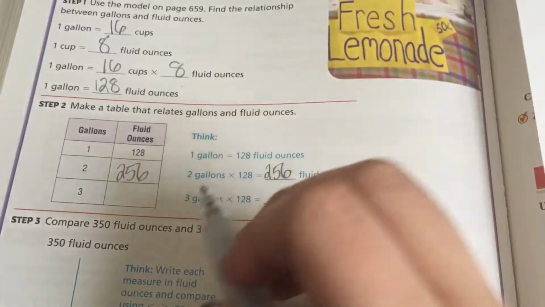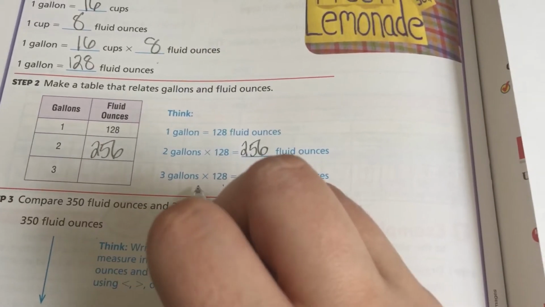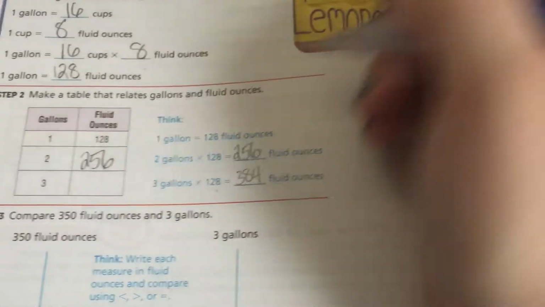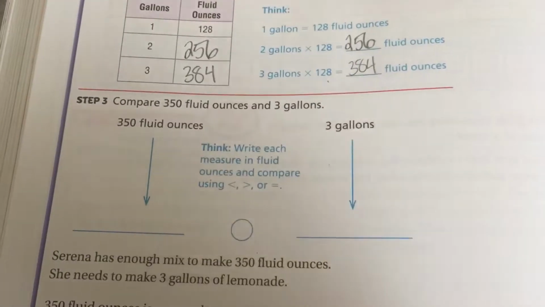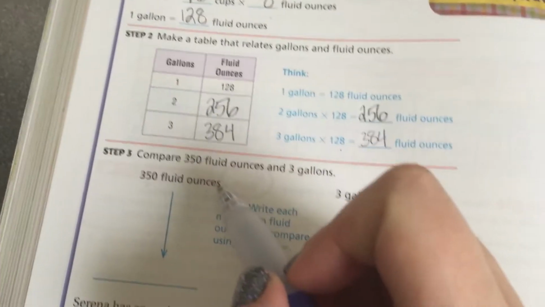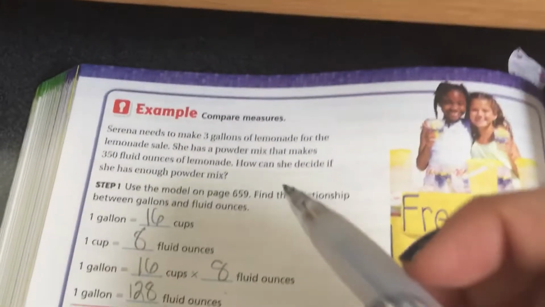Okay. And then 3 gallons works the same way. 128 times each of the 3 gallons gives us 384 fluid ounces. So now we can compare. We've got everything in ounces, so we're going to keep them in ounces. So we got 350 fluid ounces, which was how much she has, according to the problem.